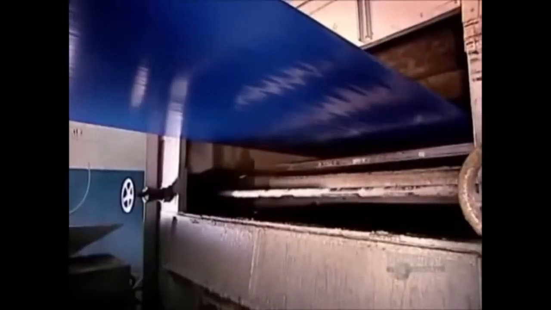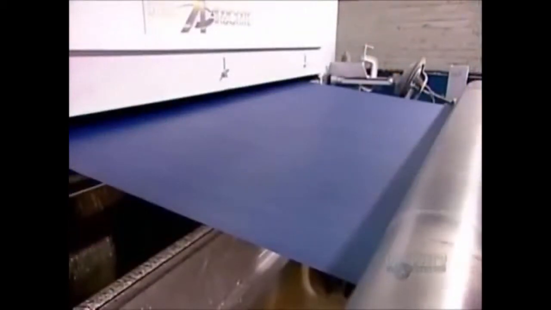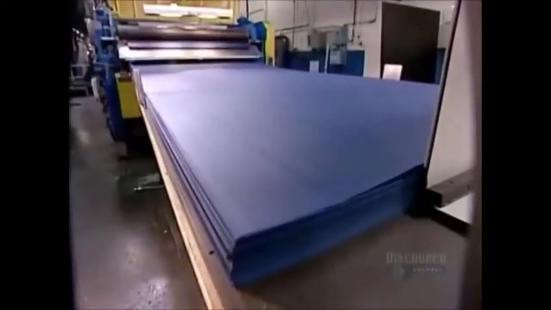Two big rollers wring out the excess resin, then the saturated paper goes through a drying oven. With the resin now cured, a cutter slices the paper into sheets.